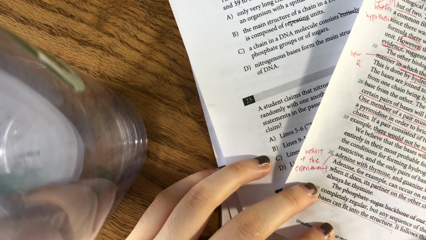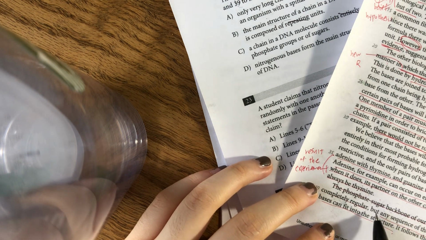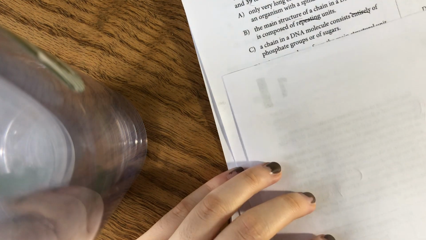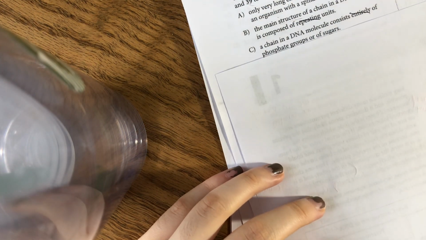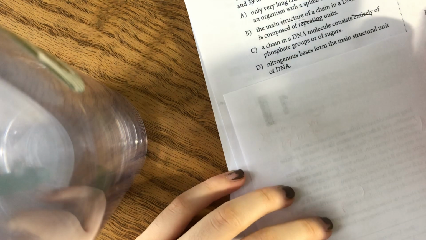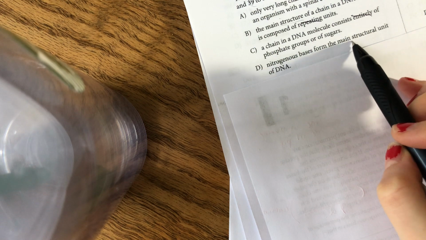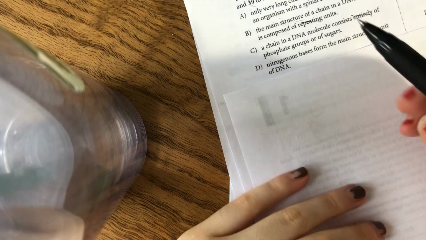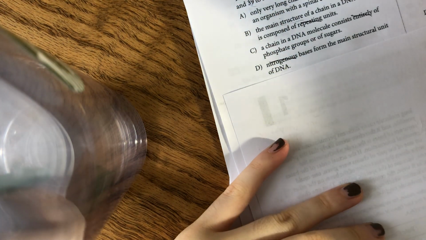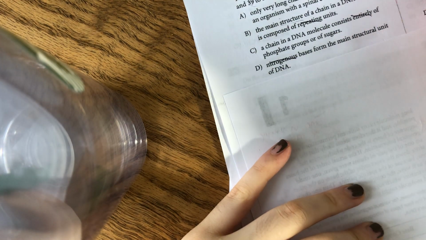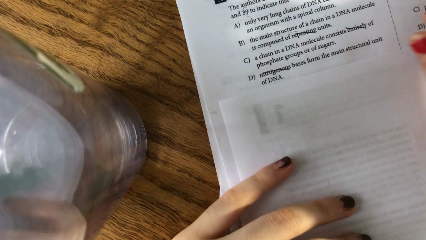Oh, wait. No, not here. Oh my god, I'm so bad at this. Nitrogenous bases form the main structural unit of DNA. I don't think it was nitrogenous bases. Let's just skip this problem.